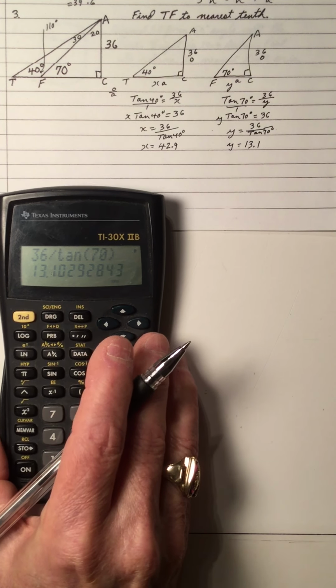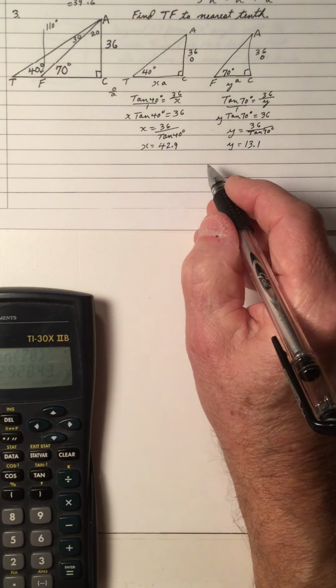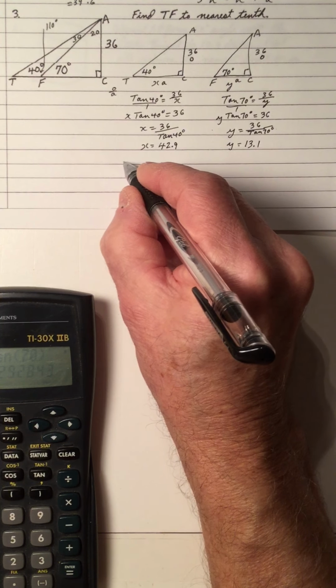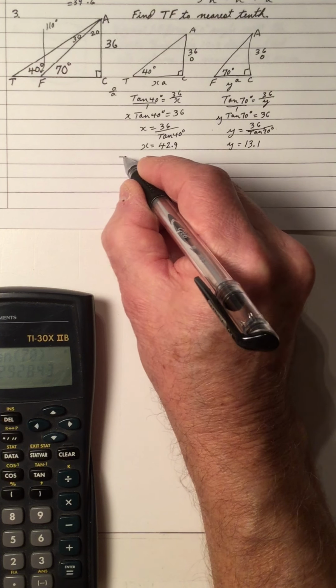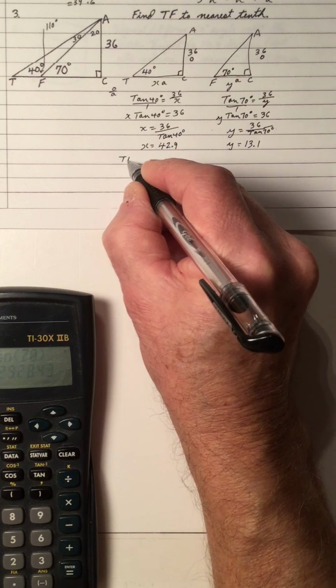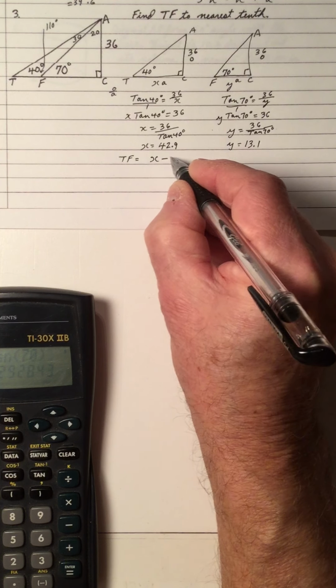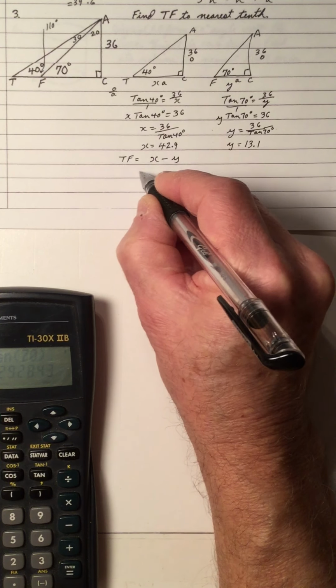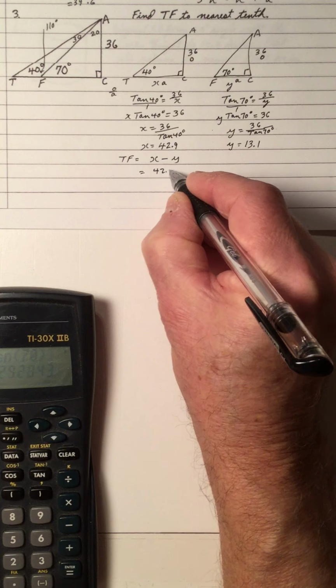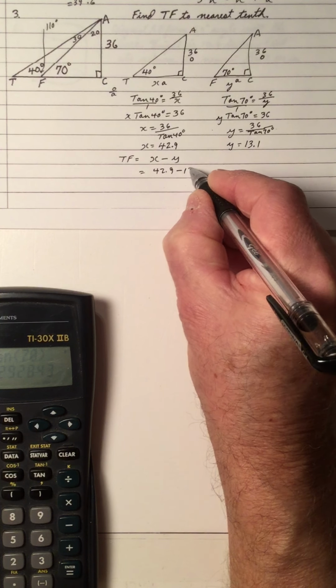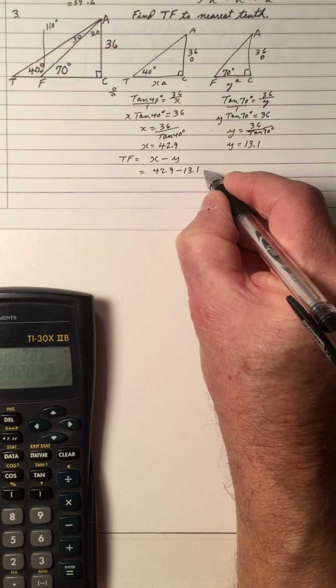Okay, let me just move the calculator down. So TF, or FT, is the x subtract the y. So that's 42.9 subtract 13.1.